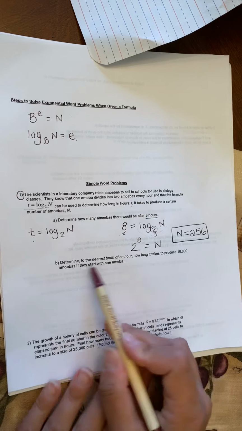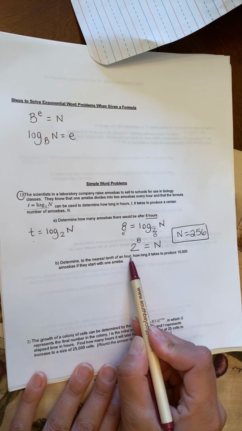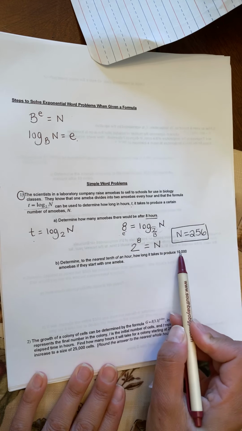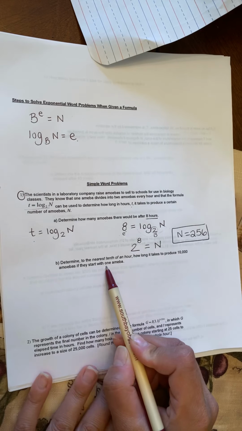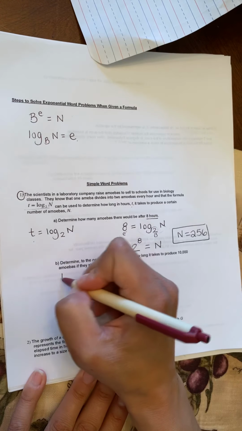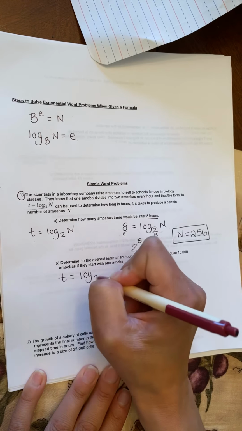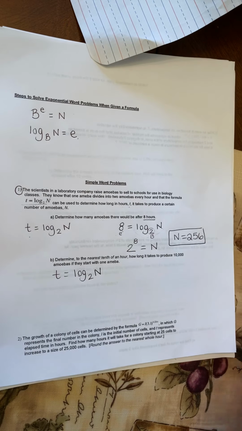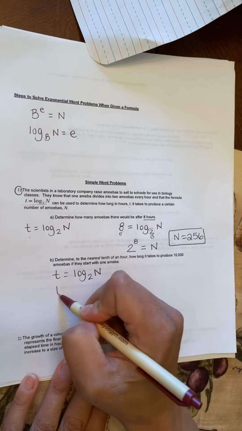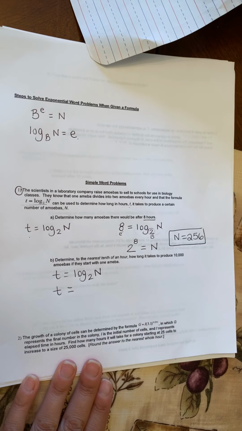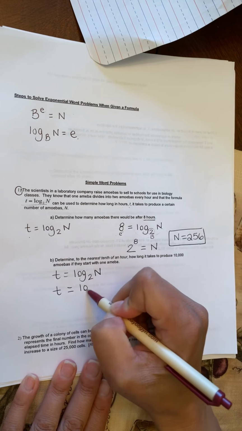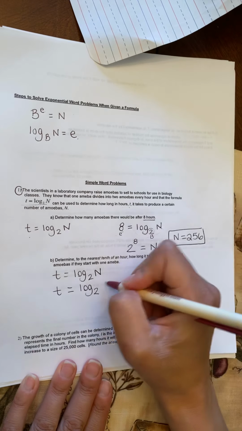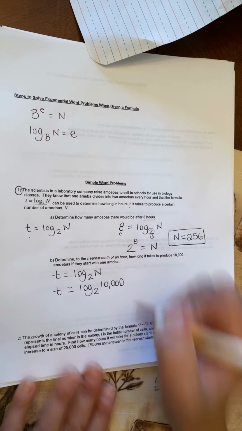Now for part B, it says determine to the nearest tenth of an hour how long it takes to produce 10,000 amoebas when you start with 1. So there's my same formula again. So now it's telling me determine my time. So my t stays a t. And then I have log base 2. My number of amoebas is 10,000.